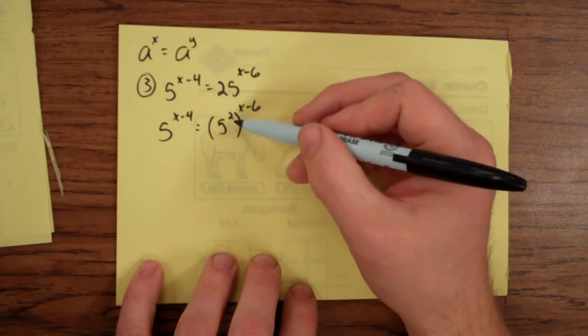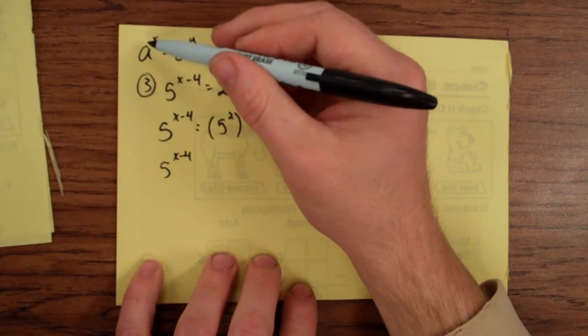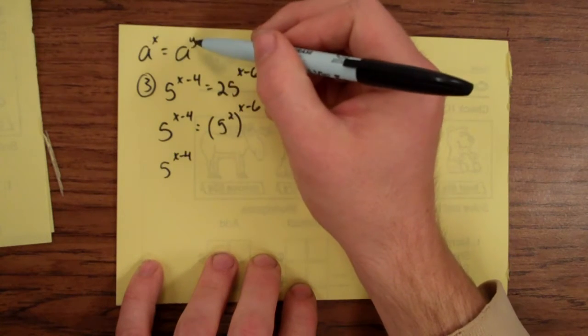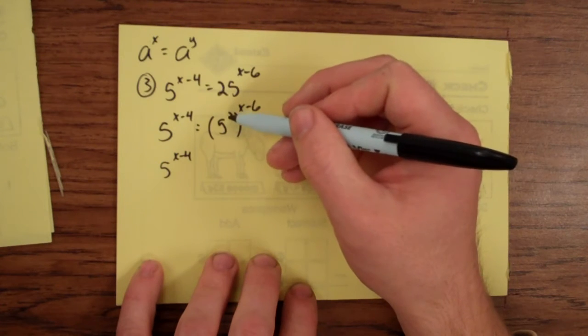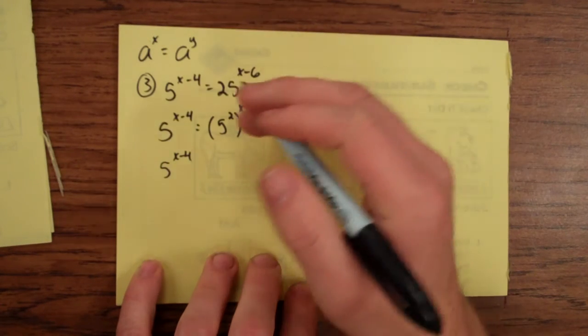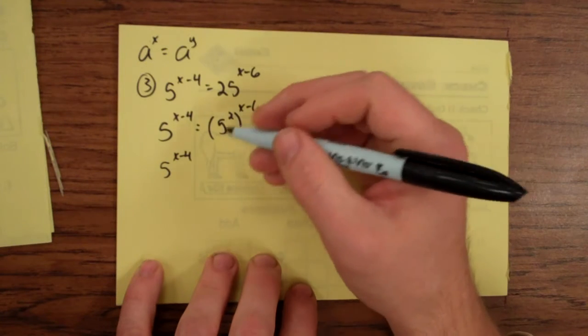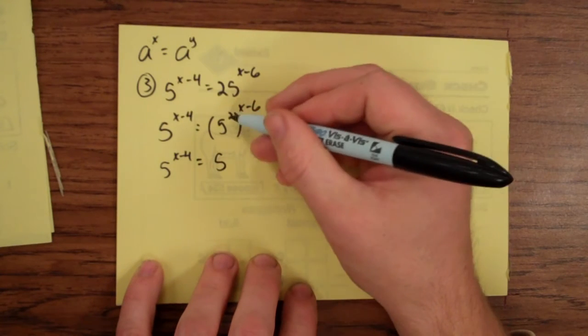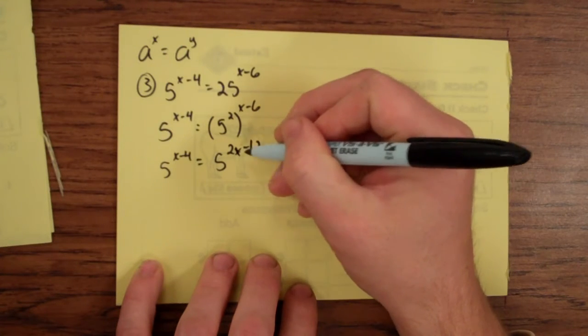Okay. So now we've got 5 to the x minus 4. Because remember, this needs to be the base to the power and the base to the power. This is the base raised to 2 powers. It's to the second power, and then it's to the x minus 6. We've got to put them together. Now how do we put those two together? We're raising a power to a power, so we multiply. So it's 5 to the 2x minus 12.